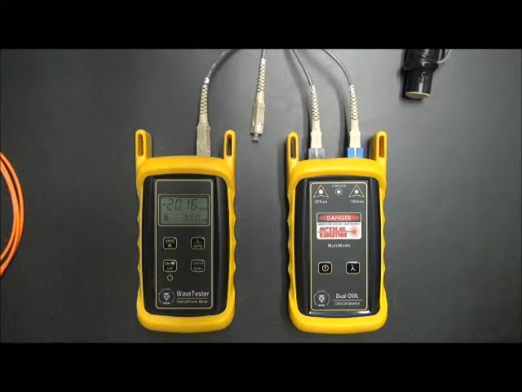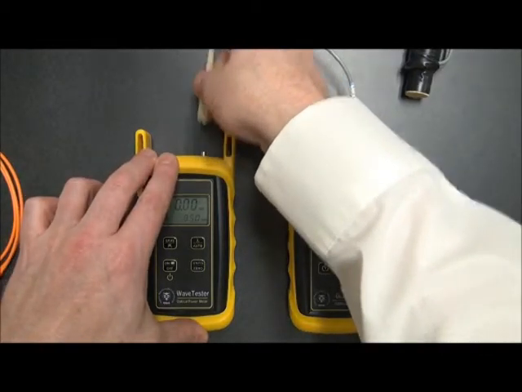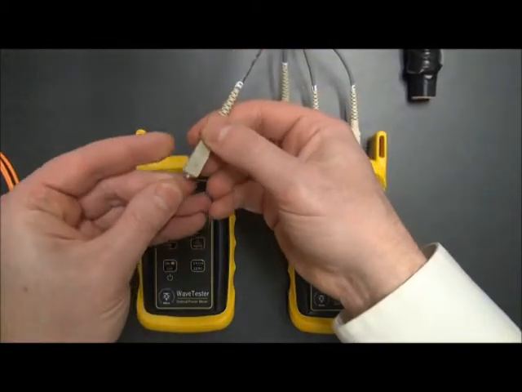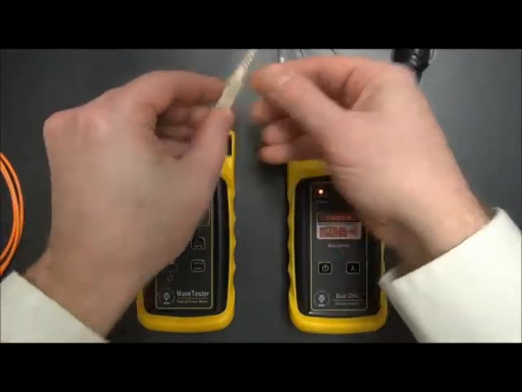So what we're going to do is demonstrate how to zero out at the 850 nanometer wavelength. And this is really easy to do. You simply look at this units/0 button, press and hold the 0 button, and you zero out your equipment. Now you can see that you're reading 0.00. What this means is that you have zeroed out your equipment, in this case at 850 nanometers. Now what we can do is check the second patch cable, second wavelength.